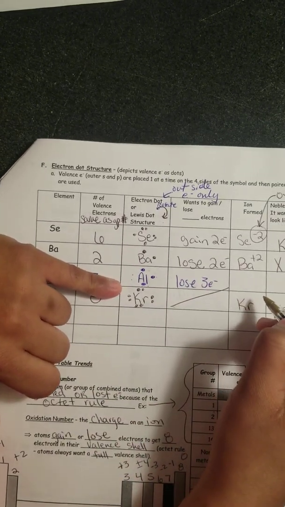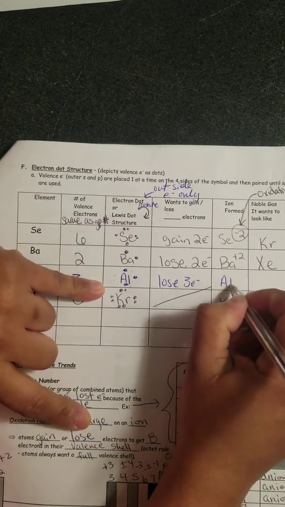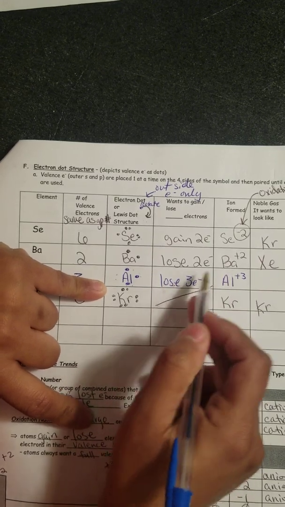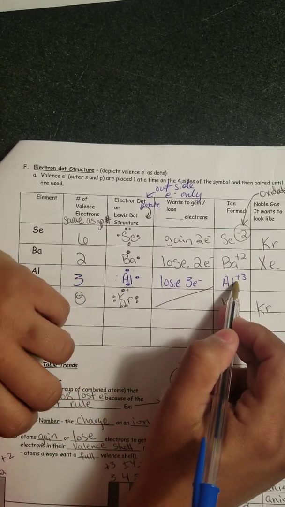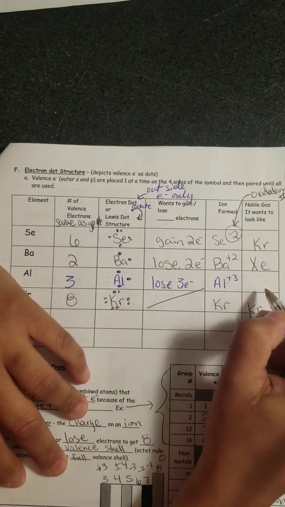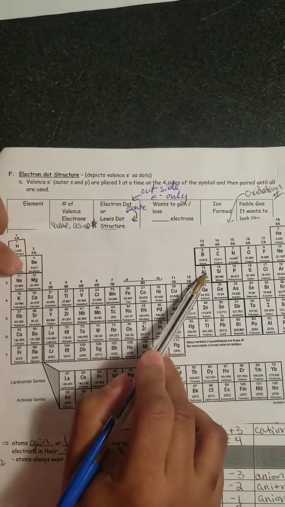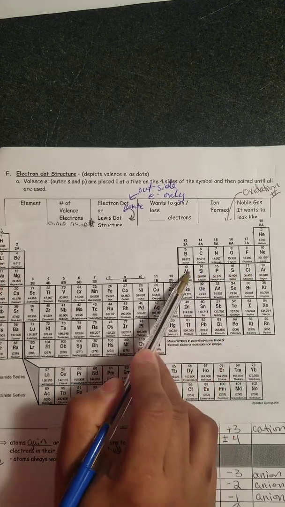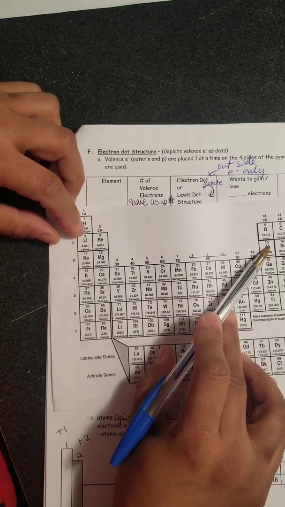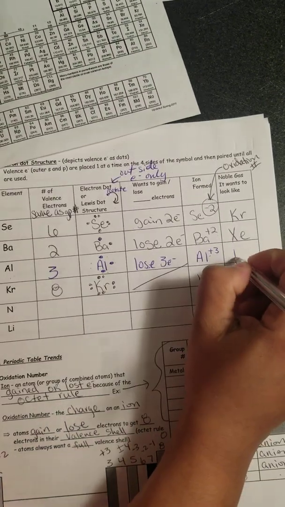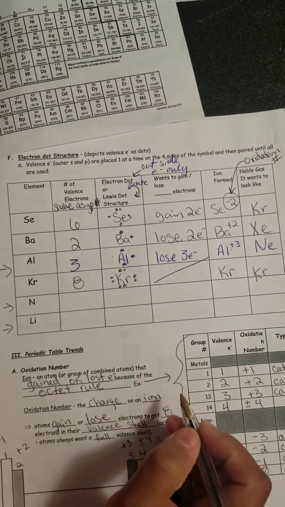So the ion that is going to be formed is going to be an Al, and we're going to do a plus 3. Even though it lost 3 electrons, the plus indicates that it has 3 more positive protons than negative electrons. Okay? And who does he look like? Well, let's go to aluminum, who's over here. He's either going to have to gain 1, 2, 3, 4, 5 electrons, or he's going to lose. Let's look at this and let's work our way backwards. 1, 2, 3. So he's going to look like neon when he's done after losing those 3 electrons.